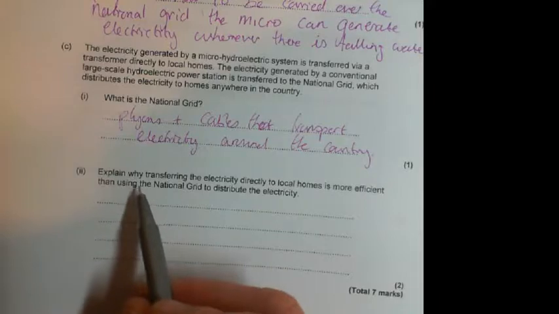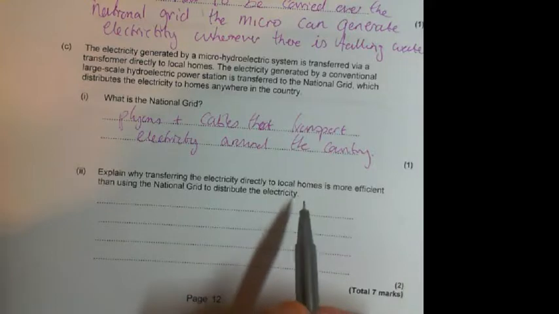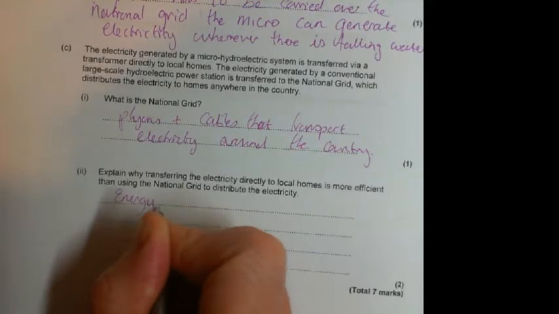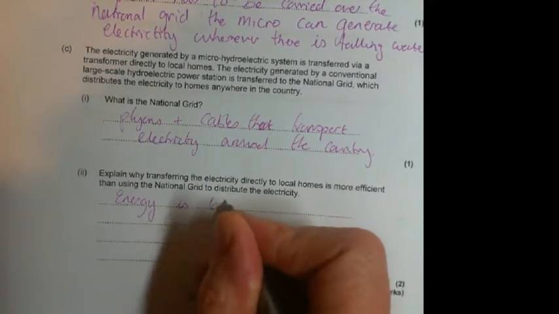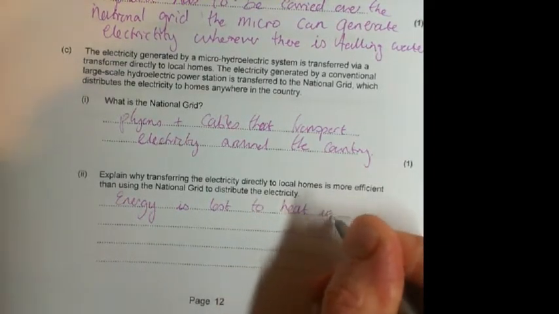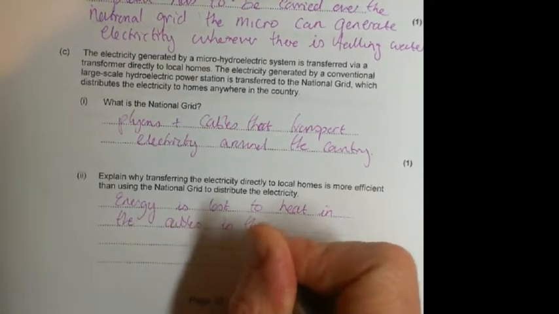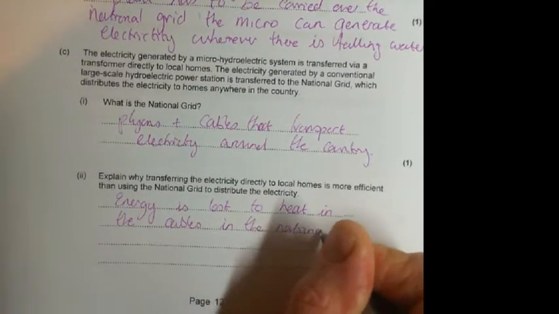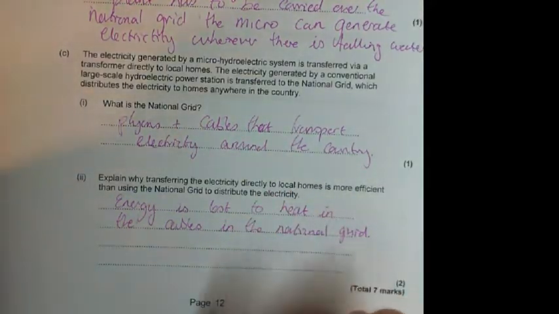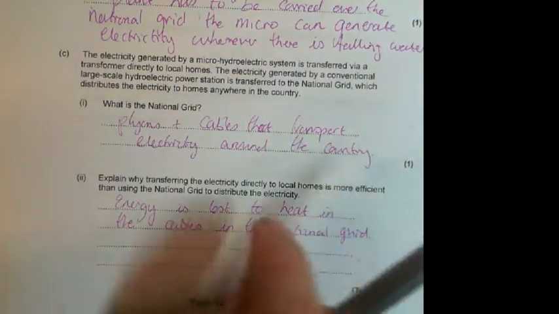Okay, next one. Explain why transferring the electricity directly to local homes is more efficient than using the national grid to distribute the electricity. It's quite simply that energy is lost to heat in the cables in the national grid, which is caused by the resistance of the wires. So the wires have got resistance, they get hot, they lose the energy as thermal energy.